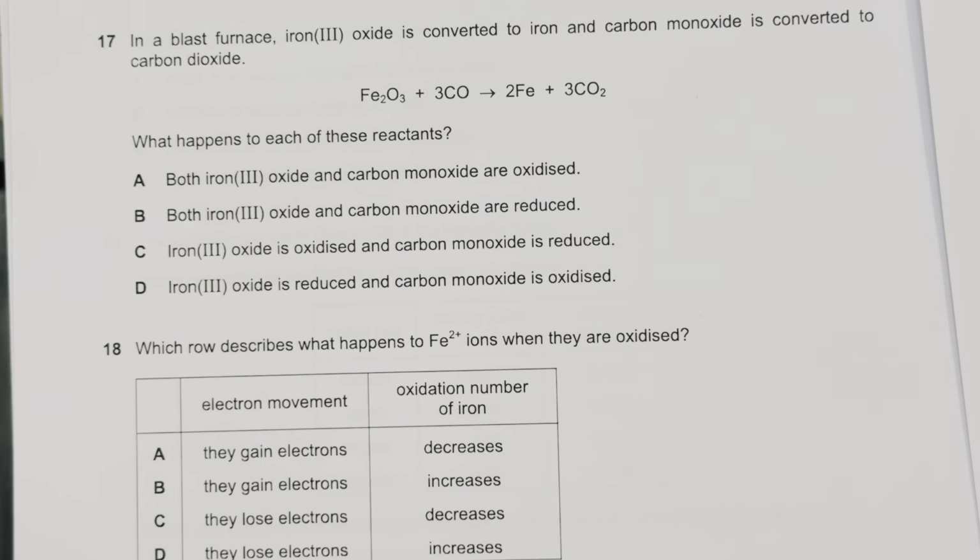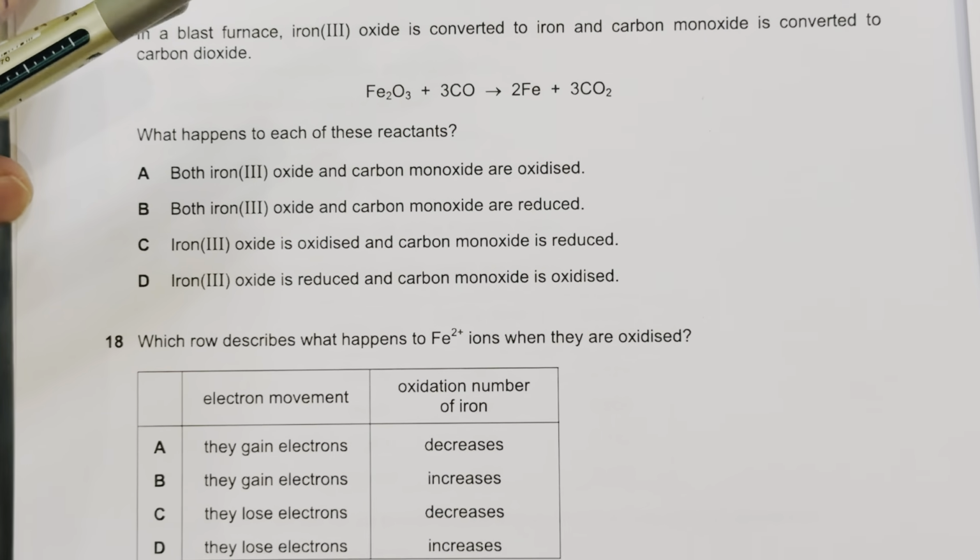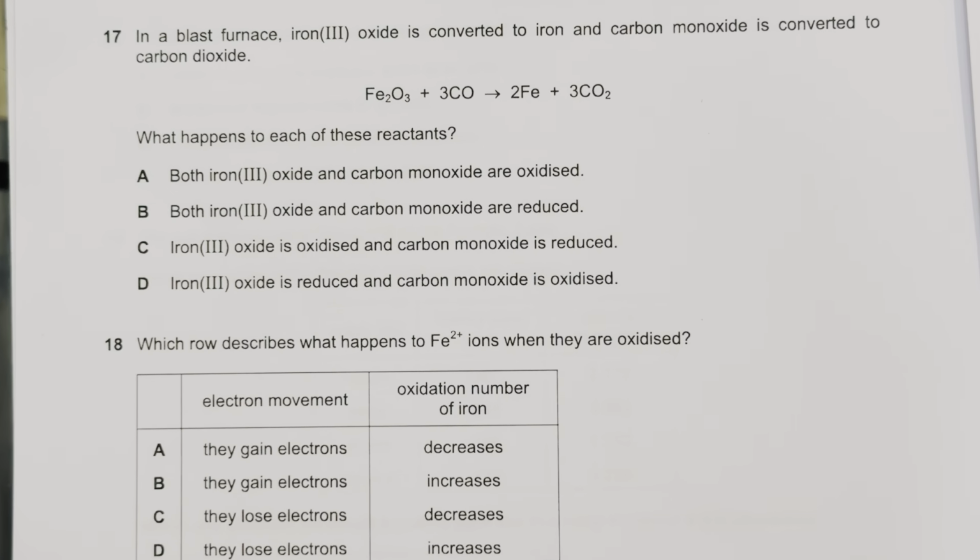Moving to question number 17. Question 17 is from the topic of redox reaction. In a blast furnace, iron oxide is converted to iron and carbon monoxide is converted to carbon dioxide. Fe2O3 plus 3 carbon monoxide gives 2 iron plus 3 carbon dioxide. What happens to each of these reactants? Both iron oxide and carbon are oxidized. Okay, first we need to show what is happening.